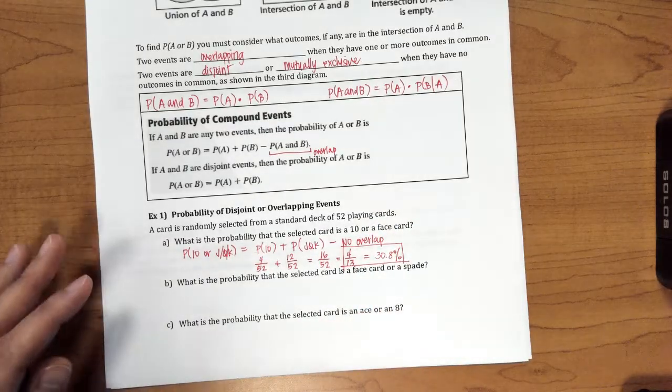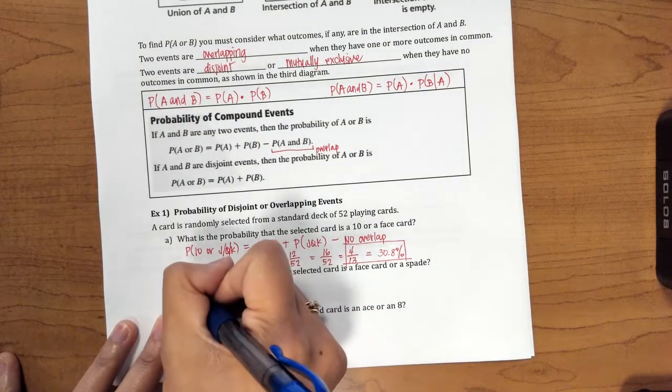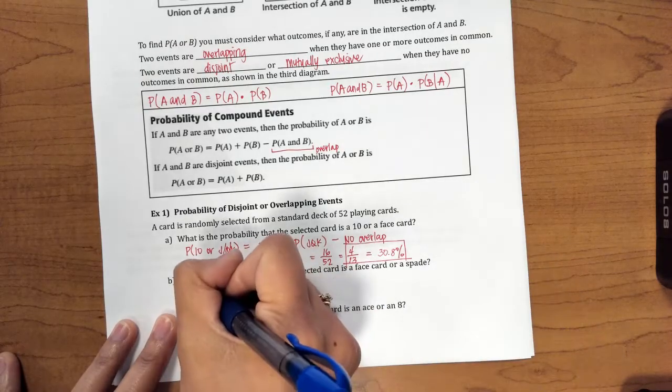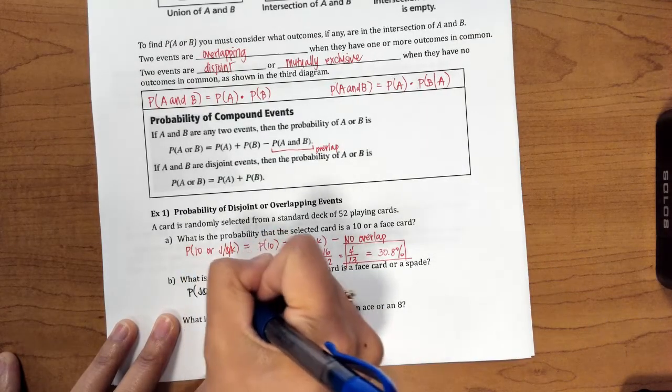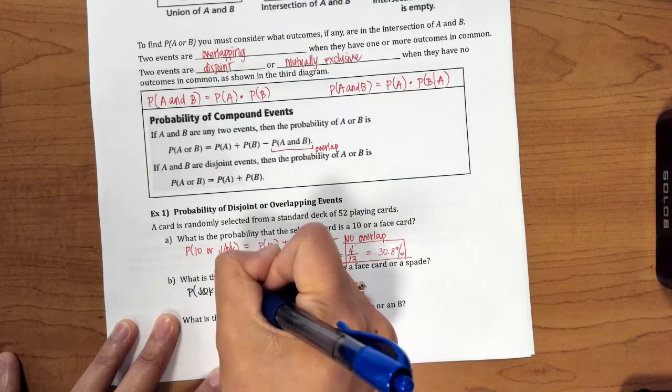So let's take our next problem. What's the probability that the selected card is a face or a spade?